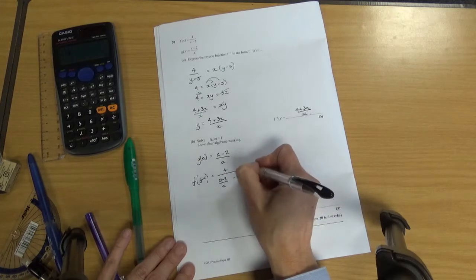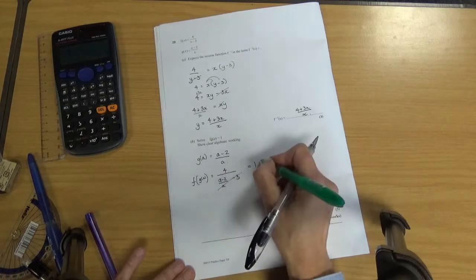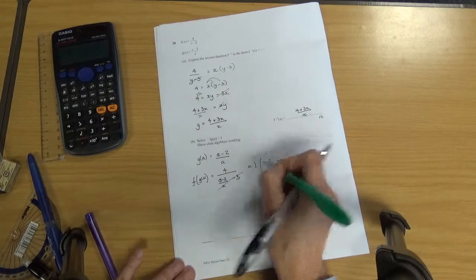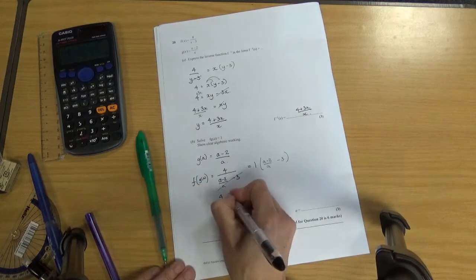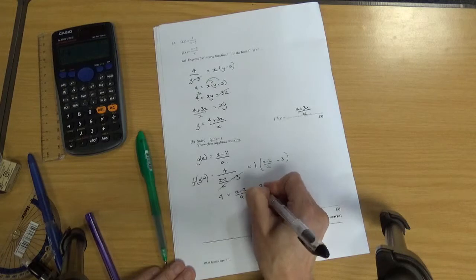And that's got to equal 1. So I'm going to start by multiplying. So I get 4 equals a minus 2 over a, subtract 3.